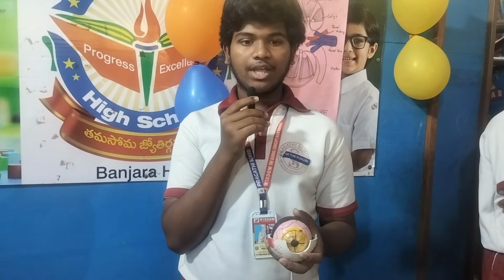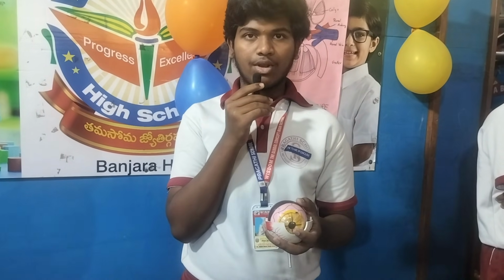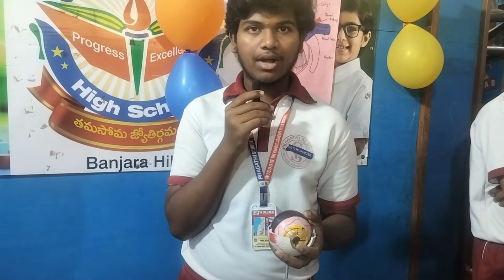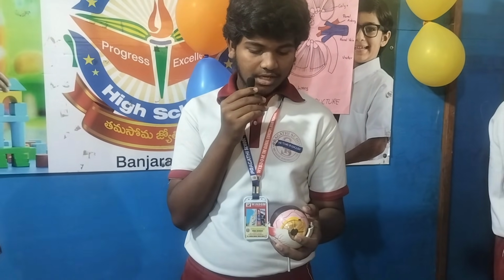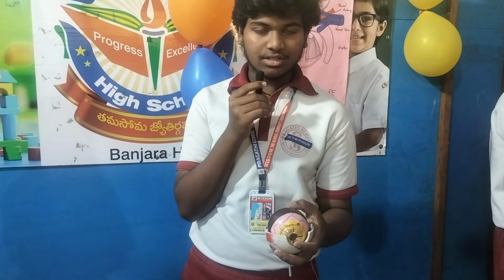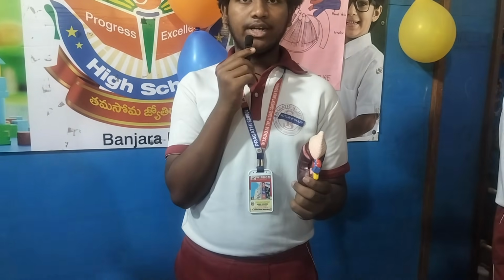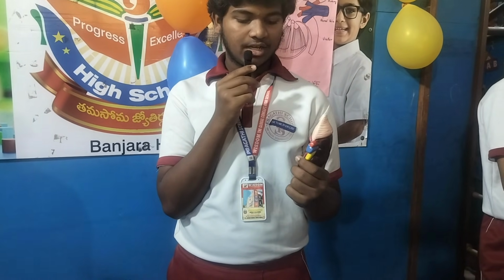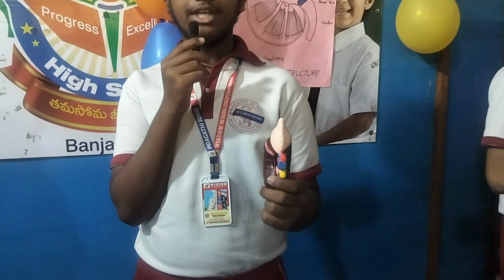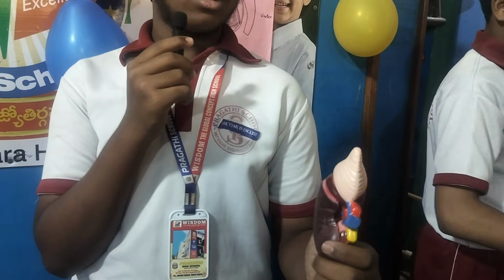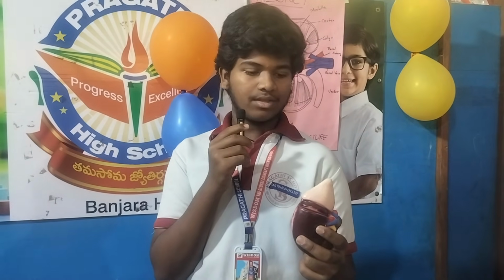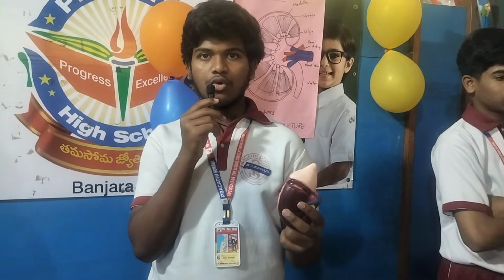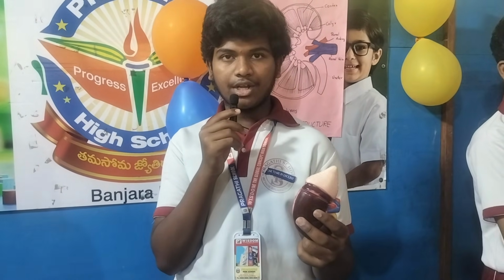In the inner side of the eye, the cornea protects the eyeball, and in the middle part it has rods which show the colors of things. It is a human kidney which filtrates the waste materials from our blood. The blood travels in through the renal artery, and the filtered blood goes out from the kidney by the renal vein.